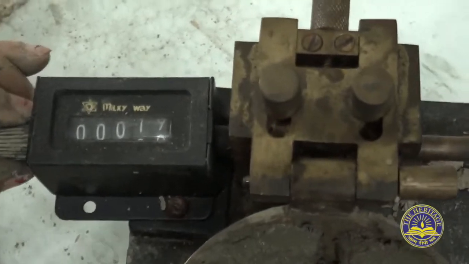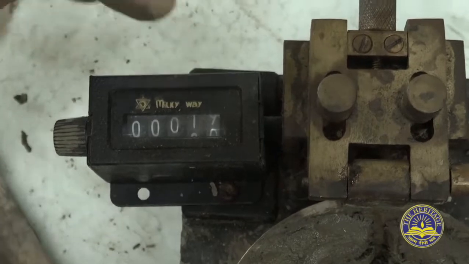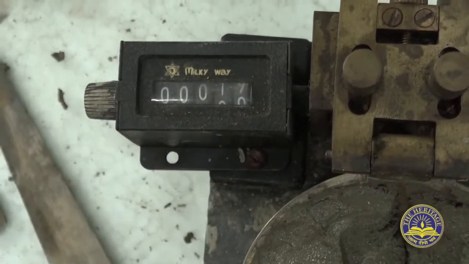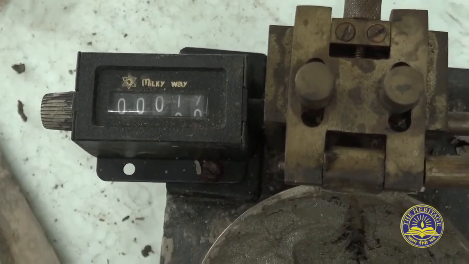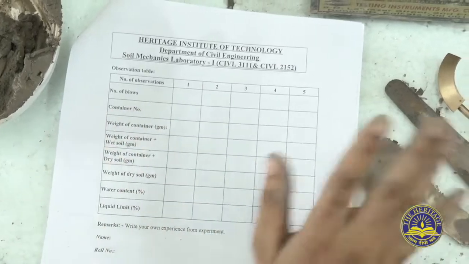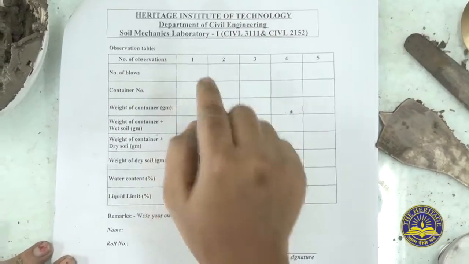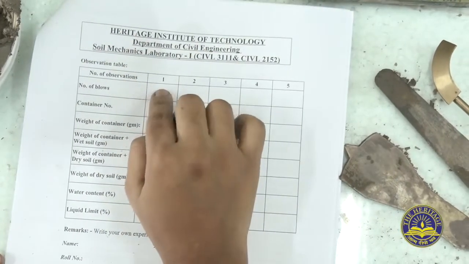Approximately 19 passing and 20 is coming, so we can take it as 20 strokes. As per observation table, number of blows for first experiment, we take it as 20.